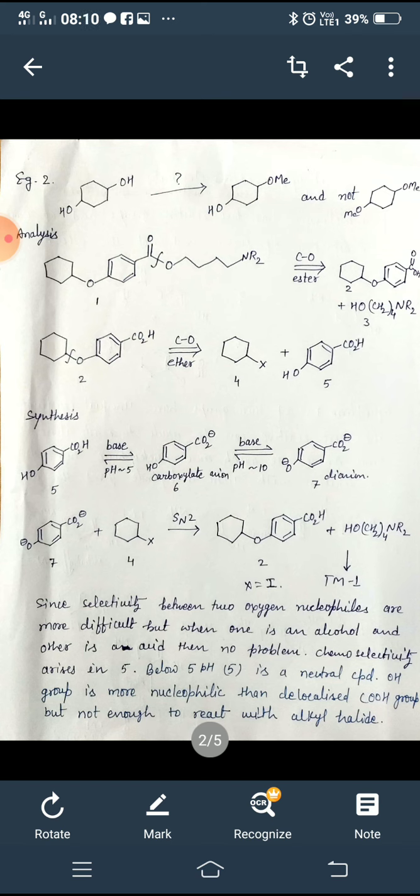Then in the next step we will disconnect the alkyl side bond of the ether group, because we know that the SN2 reaction of alkyl halide and alcohol is a very reliable reaction. So we disconnect from here, then we get the reliable starting material alkyl halide and this starting material number 5 for the synthesis.